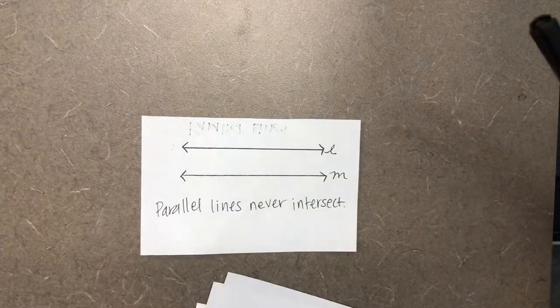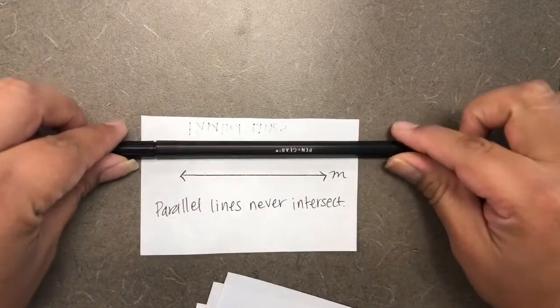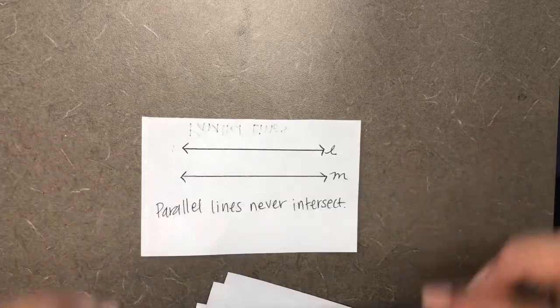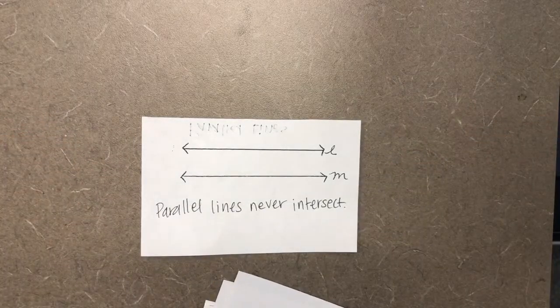Ideally, you could follow these lines forever in each direction, and they're never gonna touch each other. That's what parallel lines are.